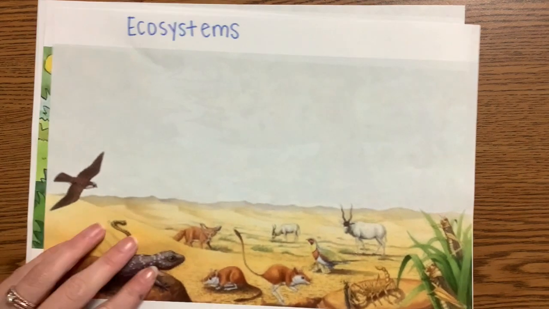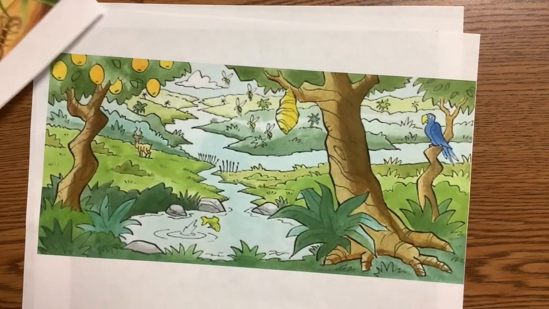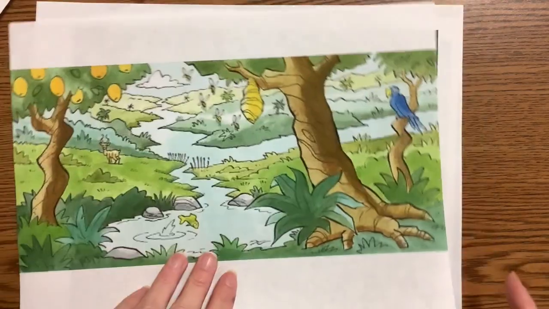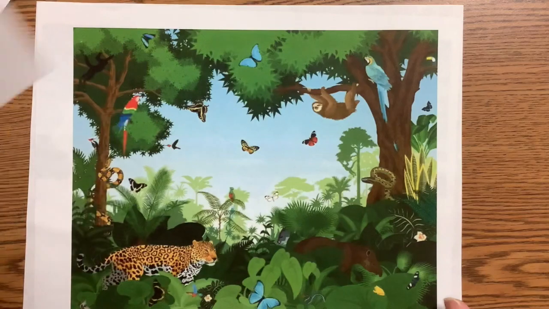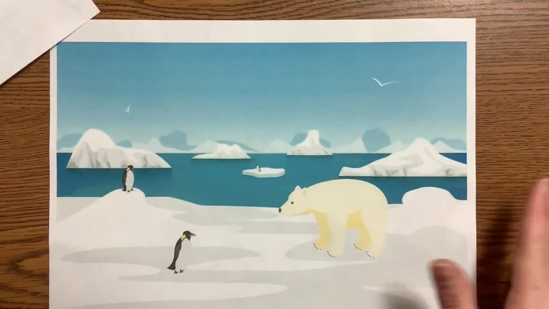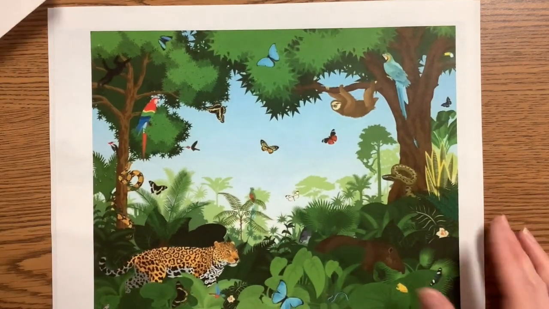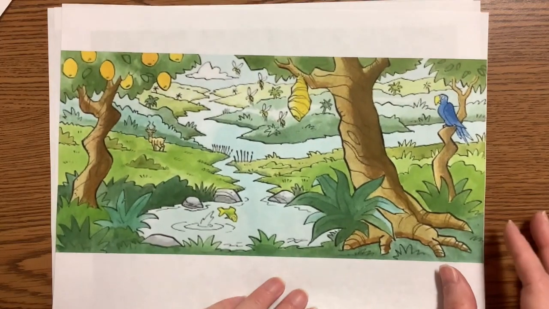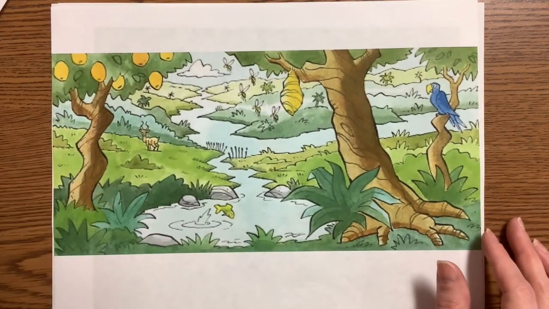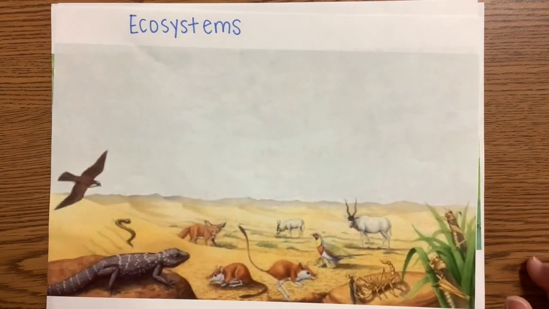So I have a few different ecosystems. This one is a desert. This is a forest, a rainforest, and the Arctic, like an Arctic ecosystem. So they're all very different, aren't they? They all have different animals. They all have different climates. They all have different temperatures. So before we start learning, we need to learn some vocab words, of course.